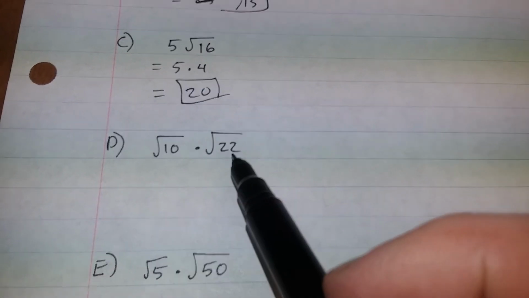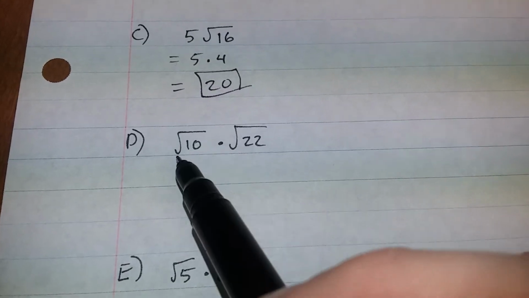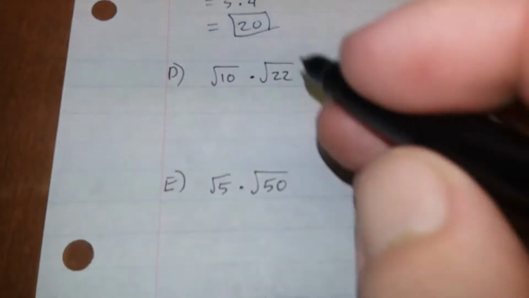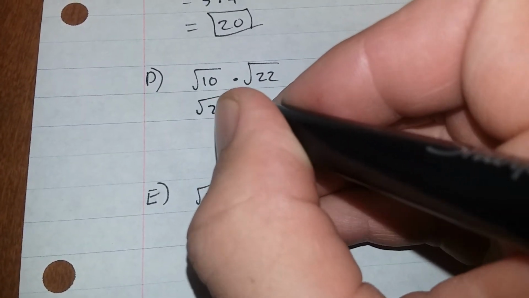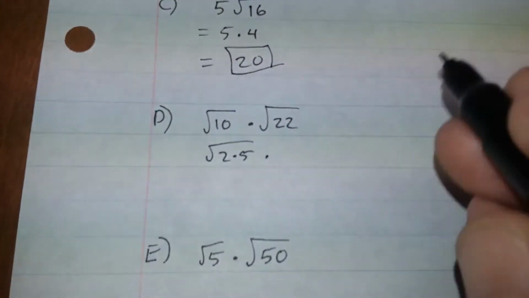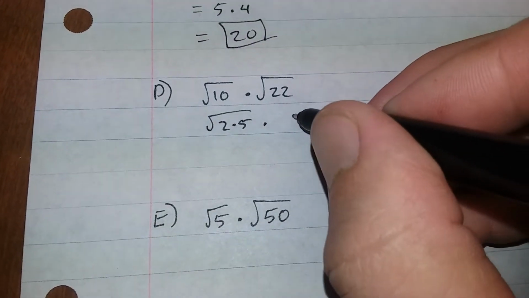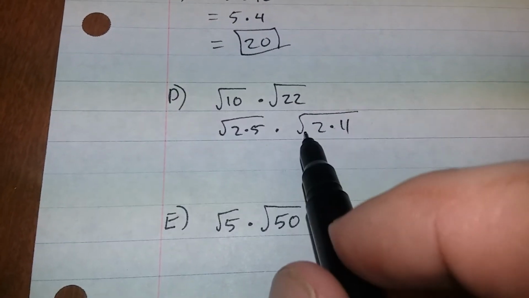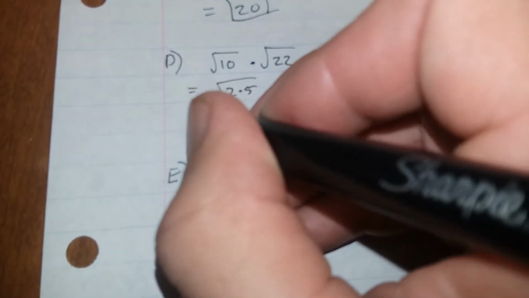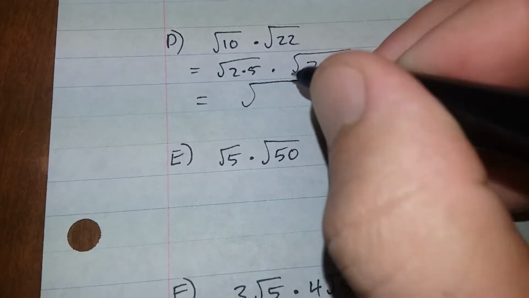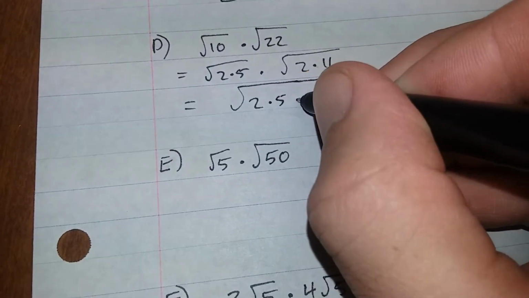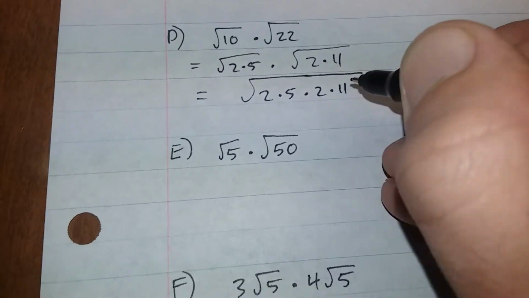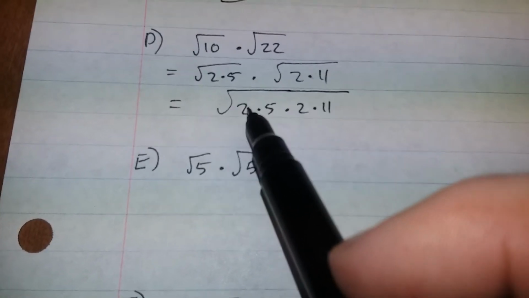Square root of 10 times the square root of 22. So we're going to write out the prime factorization of each of these. That is 2 times 5. Okay, square root of 2 times 5, times the square root of 2 times 11. Now we can rewrite this. It is a rule. We can rewrite this as a single square root of 2 times 5 times 2 times 11.